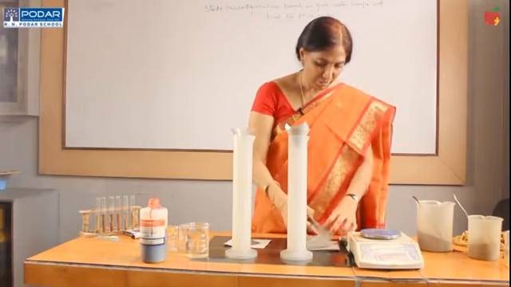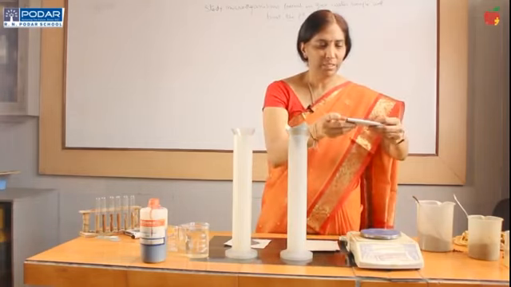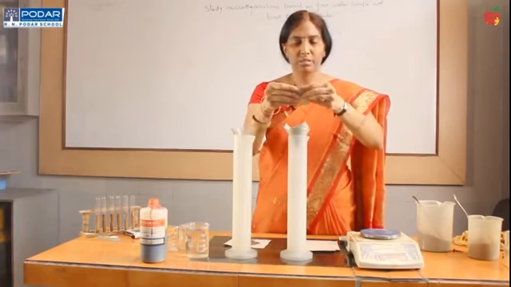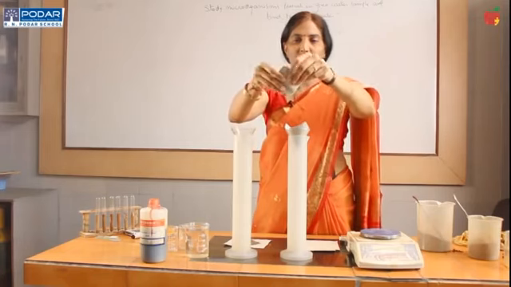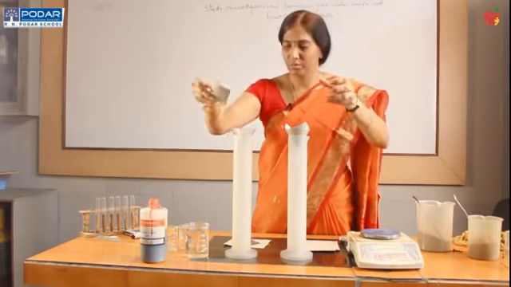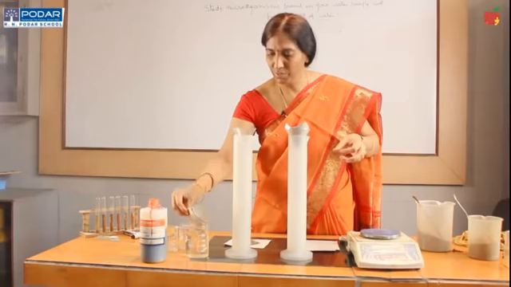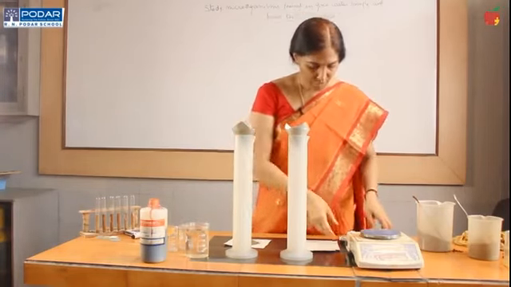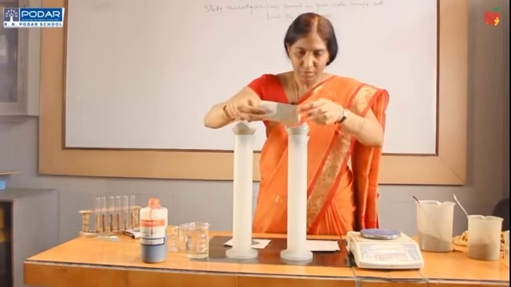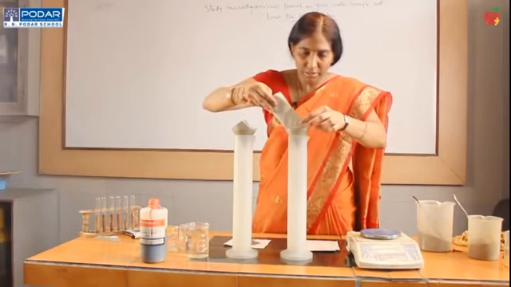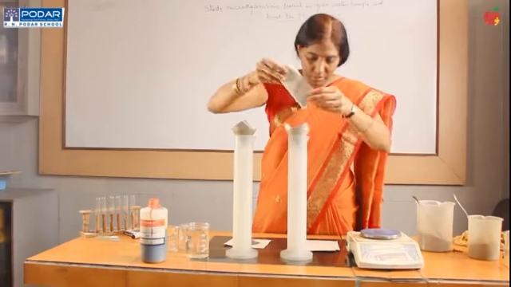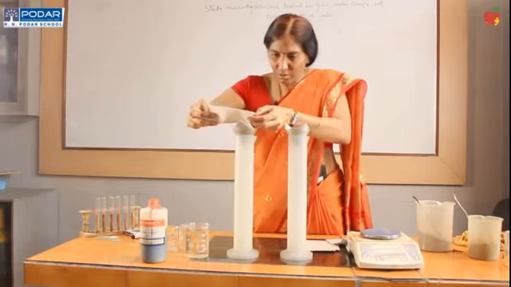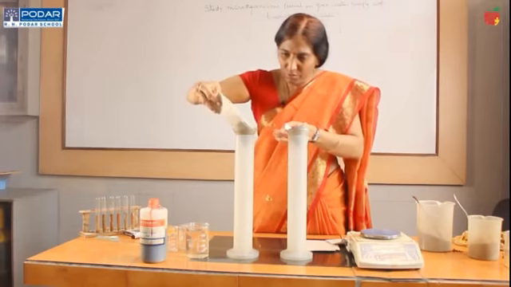One more funnel I am preparing, fold like this, first fold, after that like this again. Now I am pouring garden soil into this funnel carefully, and roadside soil also into the other funnel.